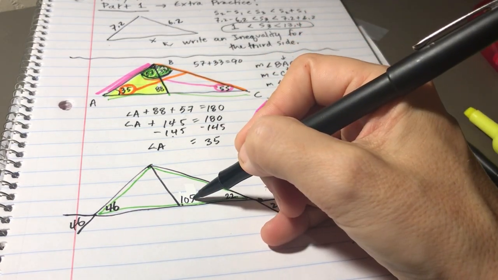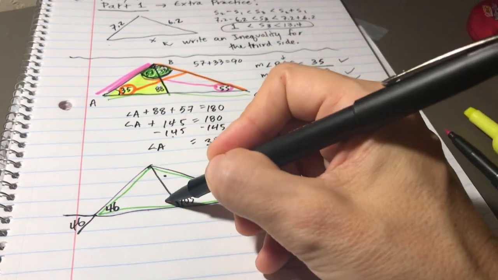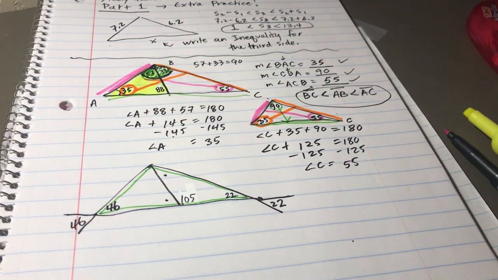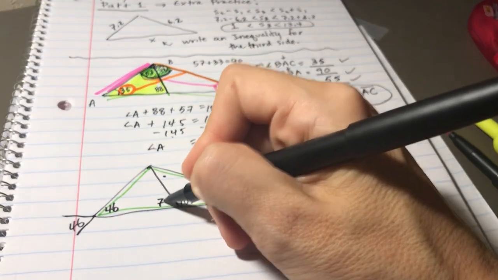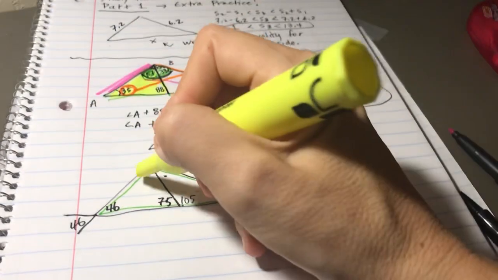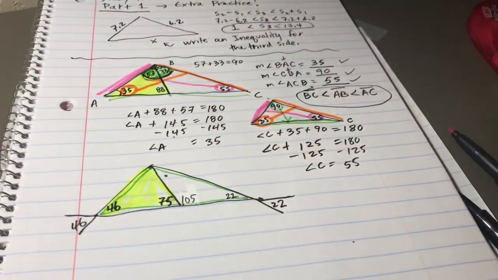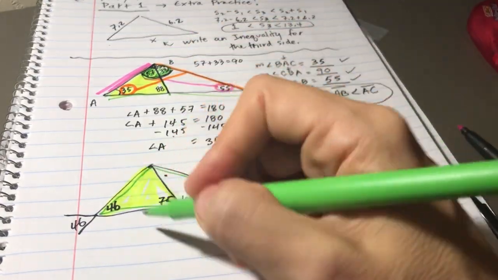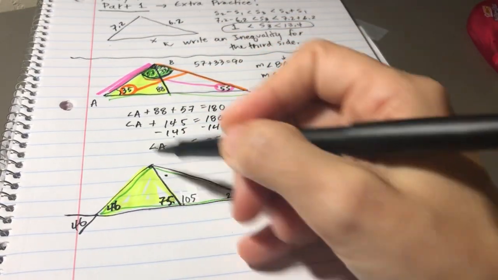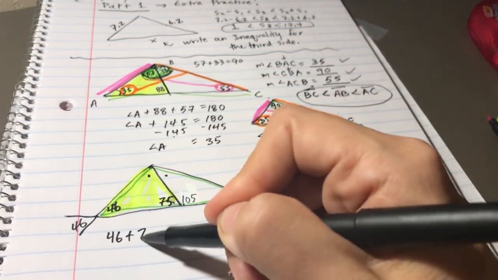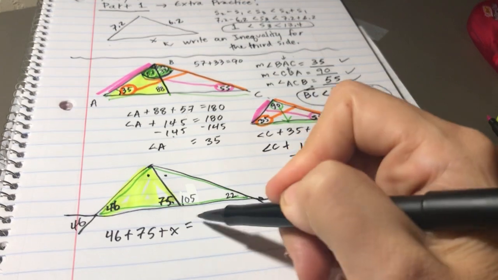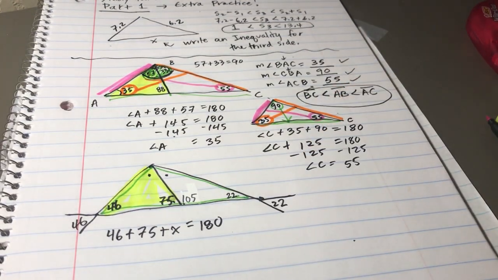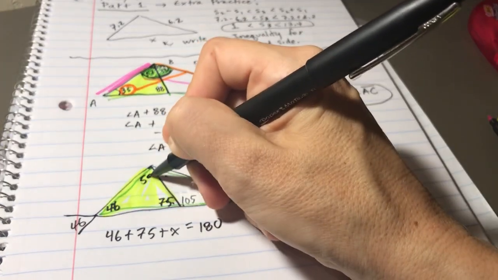If this angle is 105, I can figure out what this one is. I can also figure out what that one is. So if I try that out, 180 minus 105, I get 75. Well, now I have all the information I need for this triangle. So I know 46 plus 75 plus whatever this one is, let's say I call that X, all those should add up to 180. So this would have to be 59.